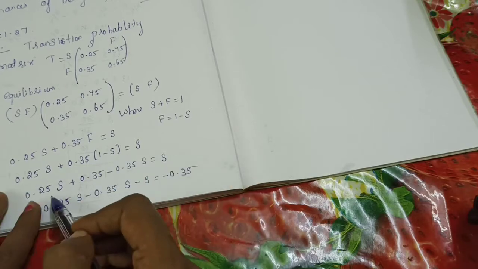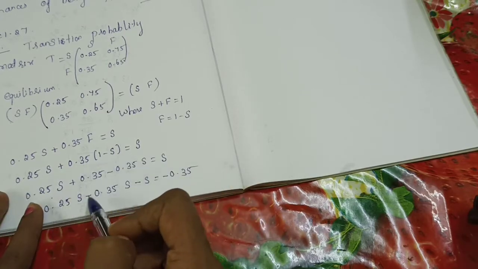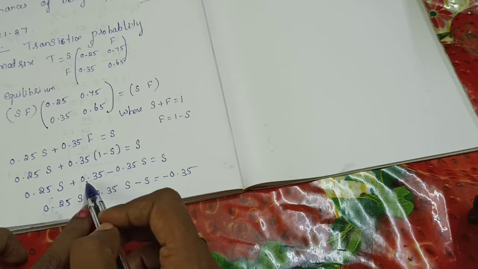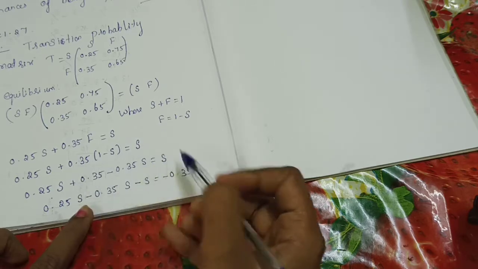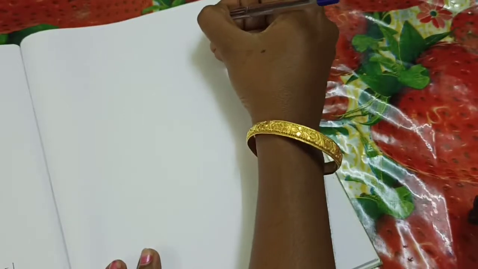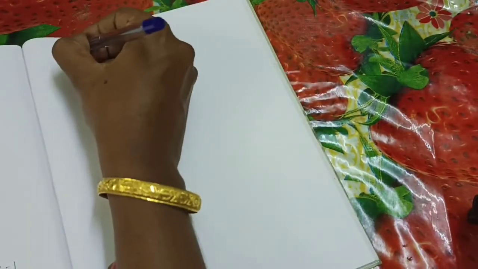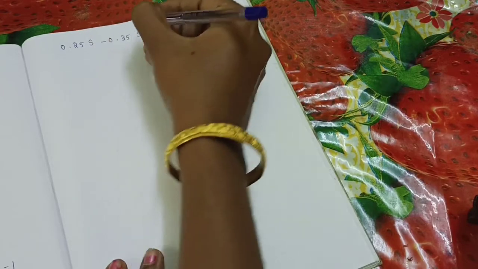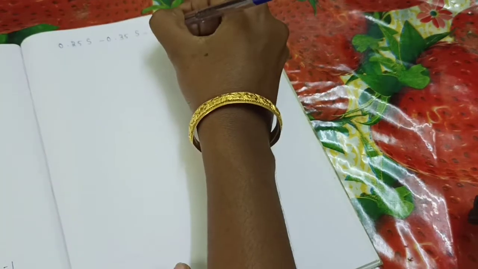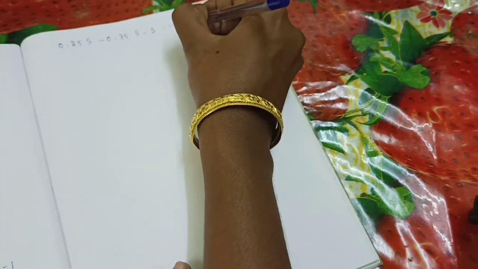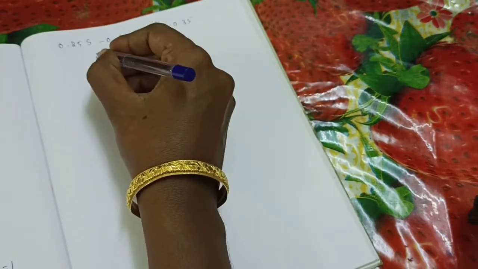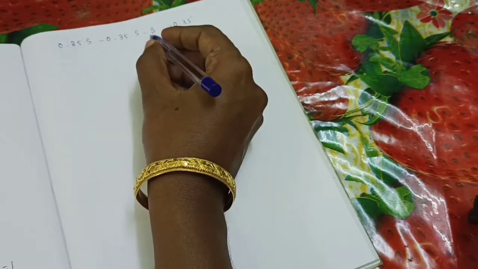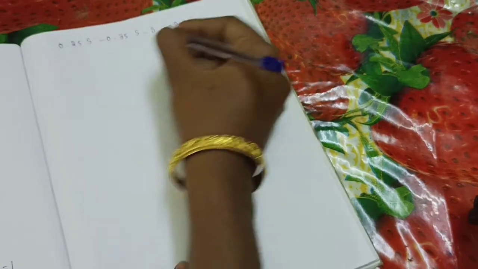That is 0.25 into S minus 0.35. I brought this to here, so minus. Then this one I brought to here, so add 0.35. Again I am writing 0.25 into S minus 0.35 into S minus S is equal to minus 0.35. Okay. So what's the answer you will get? 0.25. Is it right? These two, if you subtract and see.